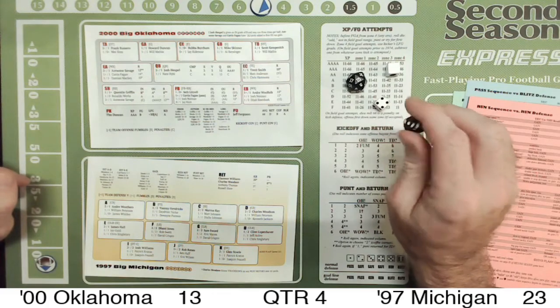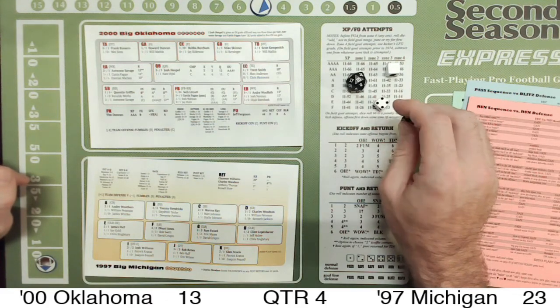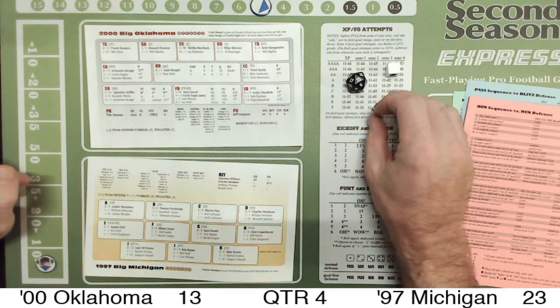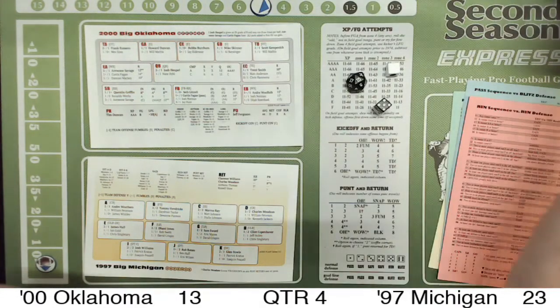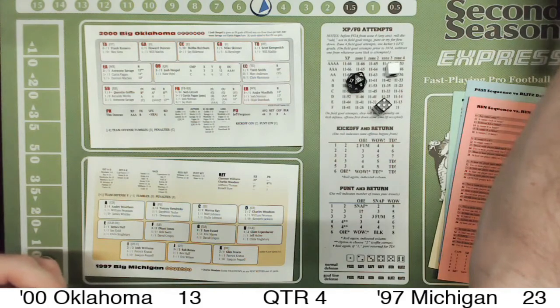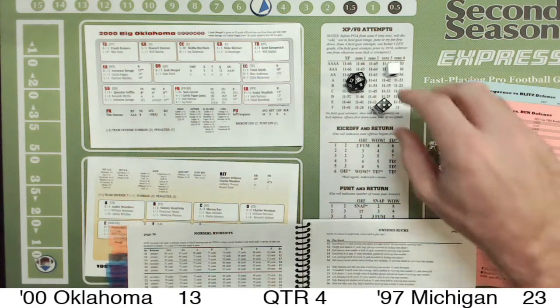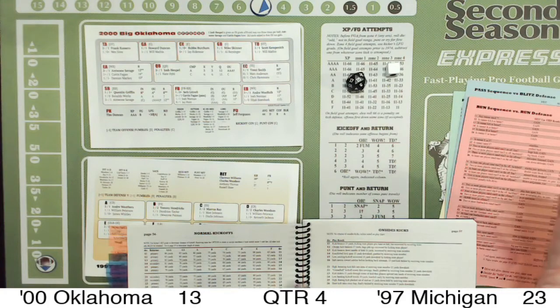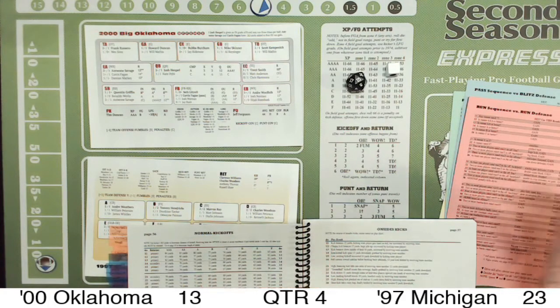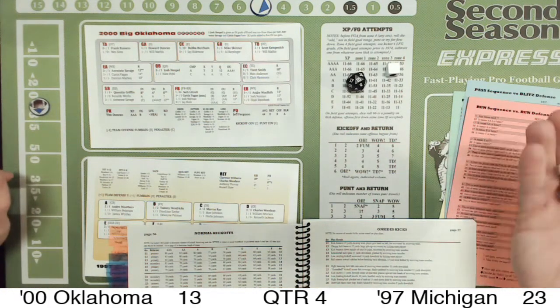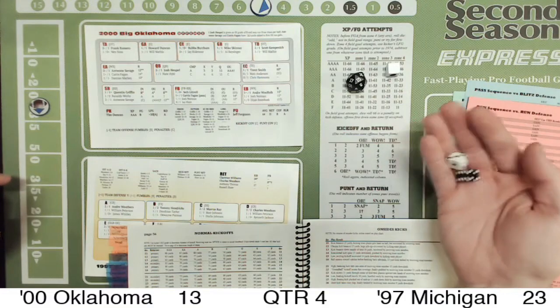Oklahoma is going to try an onside kick here. Now I got to look up the rules and the full rules and see what all that entails. So give me a moment and let me get the book out, and we're going to check and see if they recover the onside kick. Alright, so we got the game book out here. We're going to play the check on the onside kick chart to see if they can recover the onside kick.